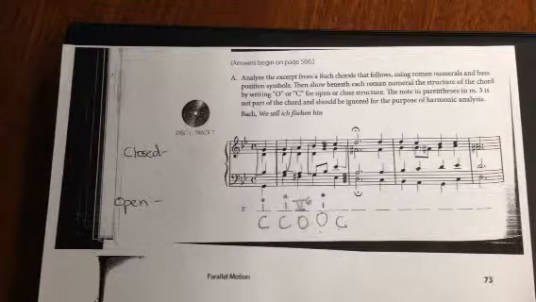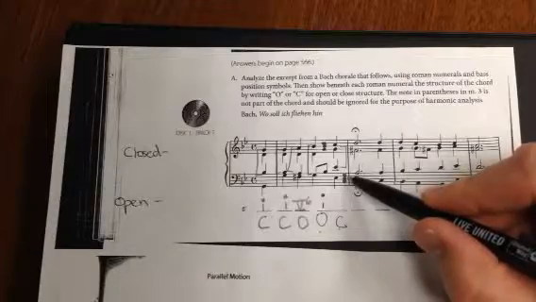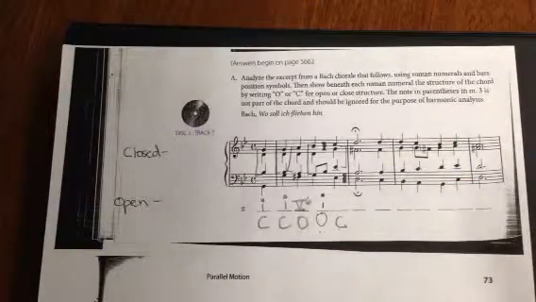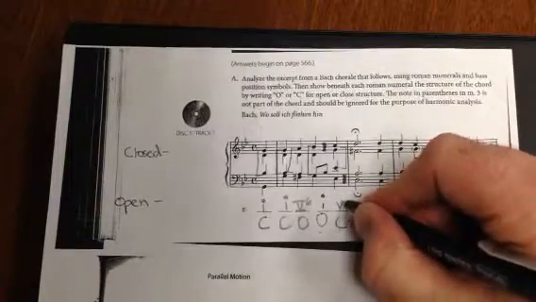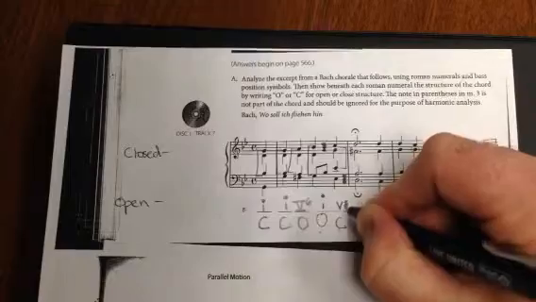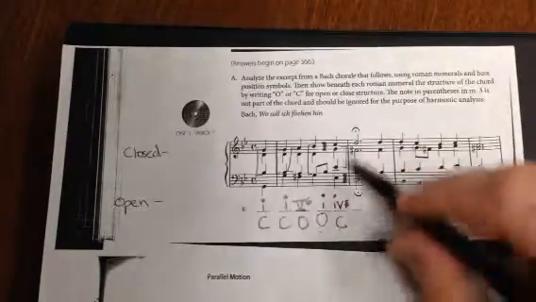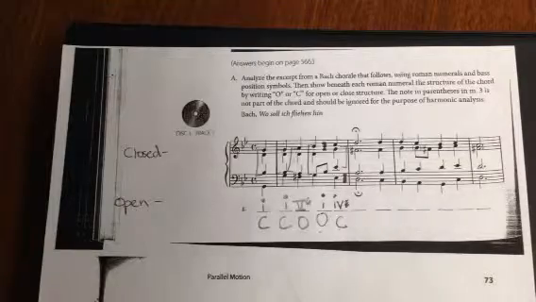So it will be a Roman numeral 4. C up to E flat is a minor third. E flat up to G is a major third, so that's going to be minor, built on scale degree 4. So we're going to have a lowercase Roman numeral 4 here, and we've already determined that it's closed.